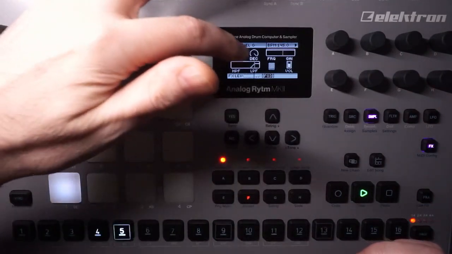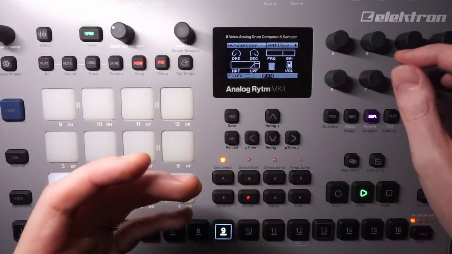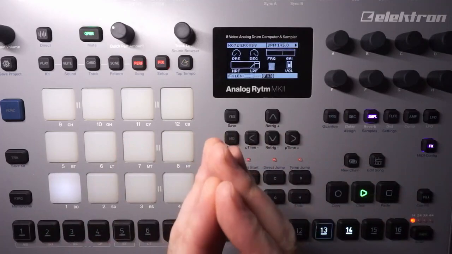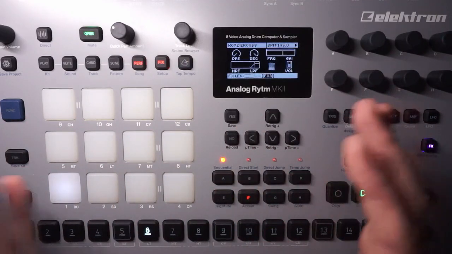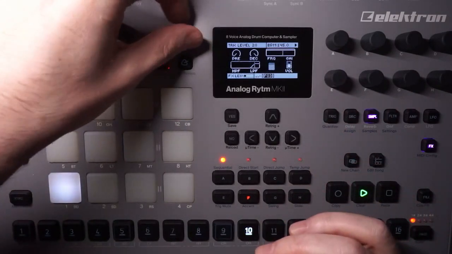The only thing with the reverb is if the decay is really short, it's mono, and if it's really long, it's really wide. I wish they'd had two separate dials, but it doesn't matter too much.